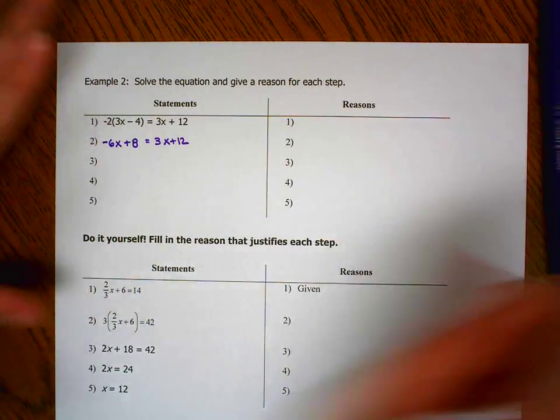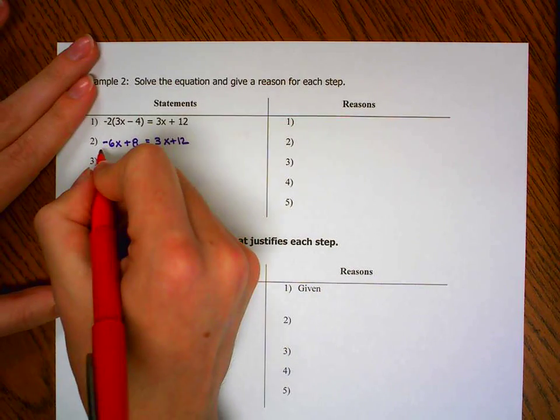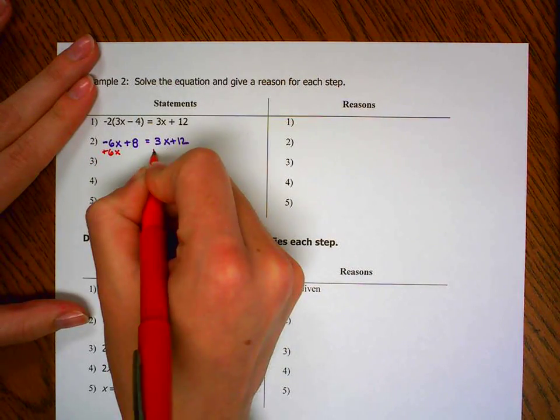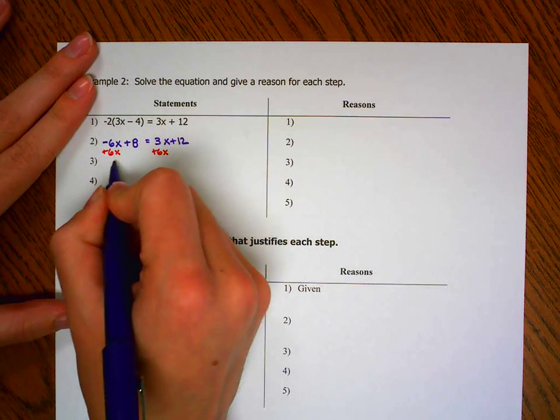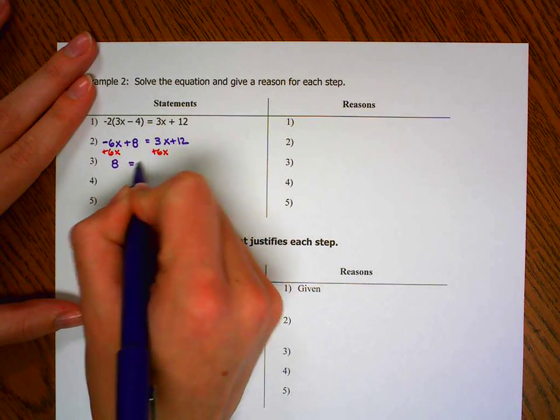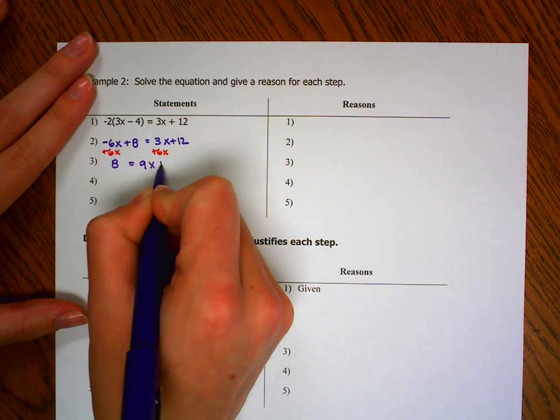Okay. I want to get all of my x's on one side, so I'm going to add 6x to both sides. I like to get rid of those negative x's, so I'm going to add that to make them positive. On the other side, I have 8 left here. I now have 9x on this side and 12.